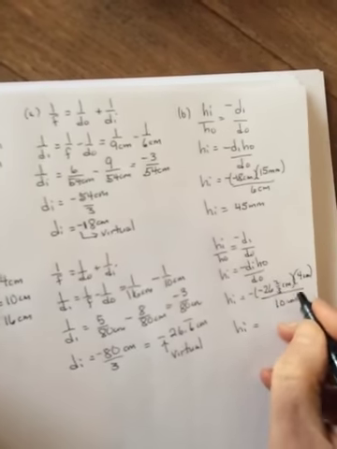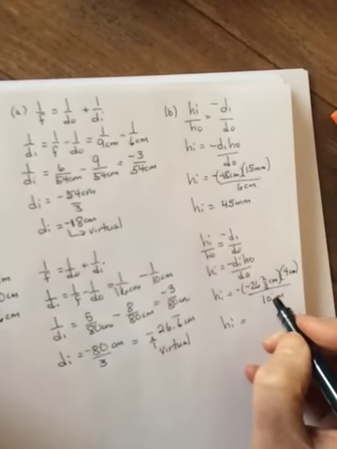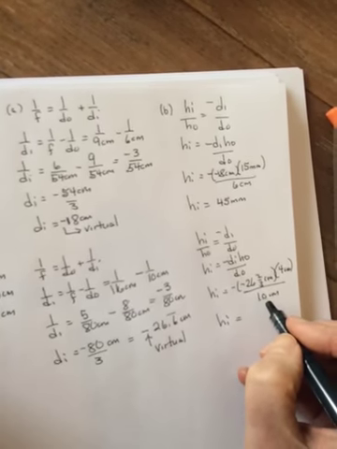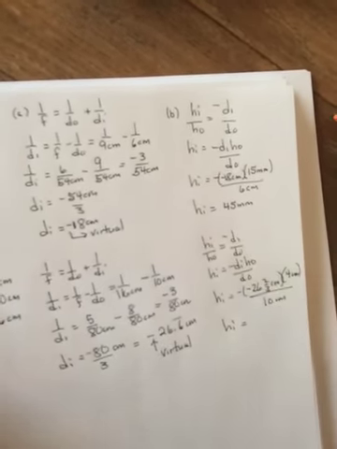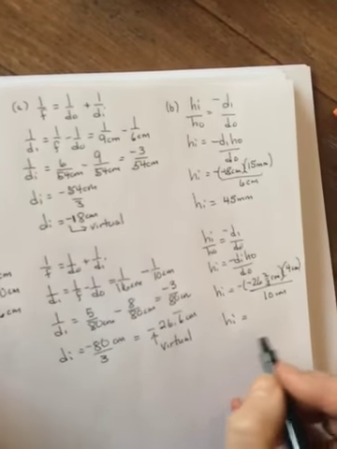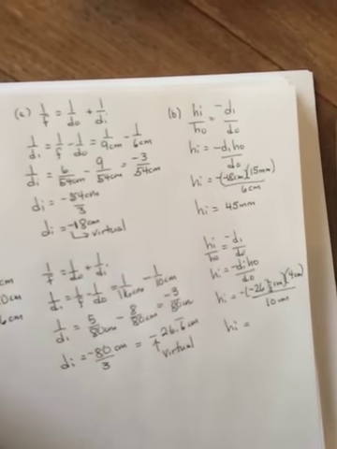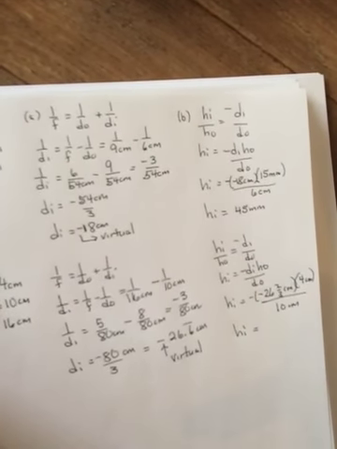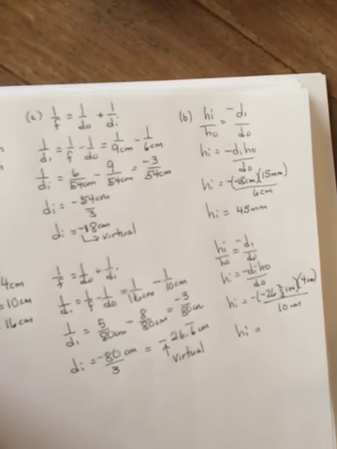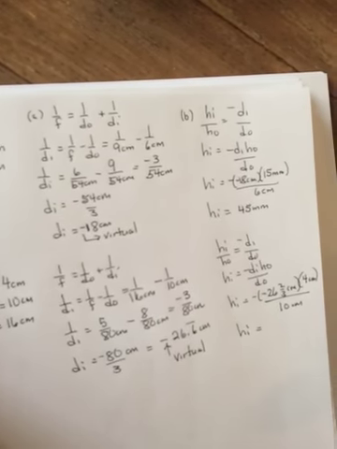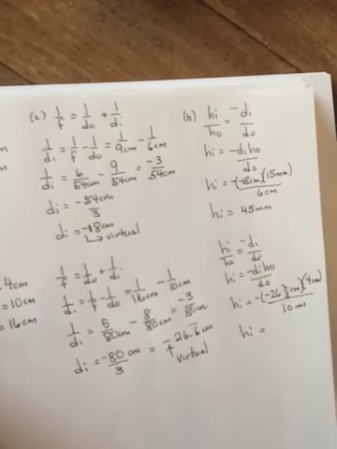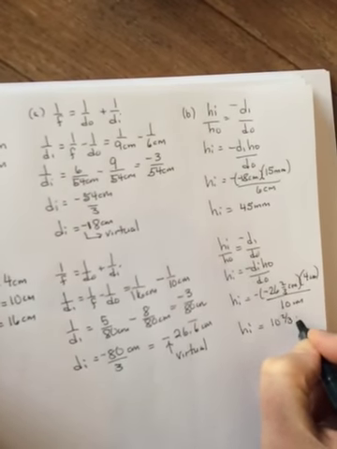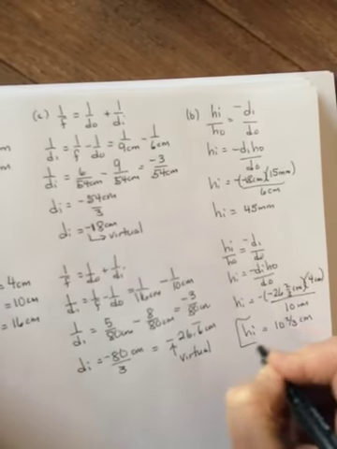Wait, that'll be 2 over 5, so 53 1/3. Ugh, I don't know what it is. I could just punch it in my calculator, couldn't I? So 26 2/3 times 4 divided by 10. 10 2/3. Oh, I should have been able to get that. And it's centimeters this time.